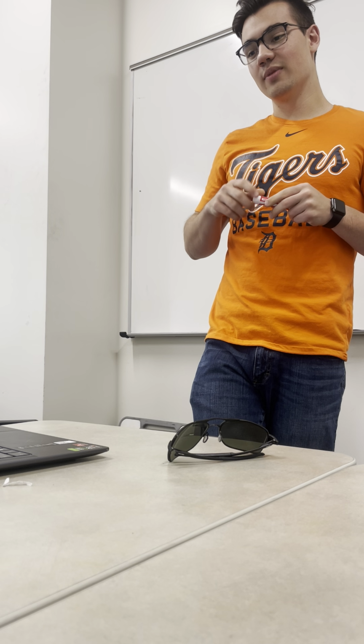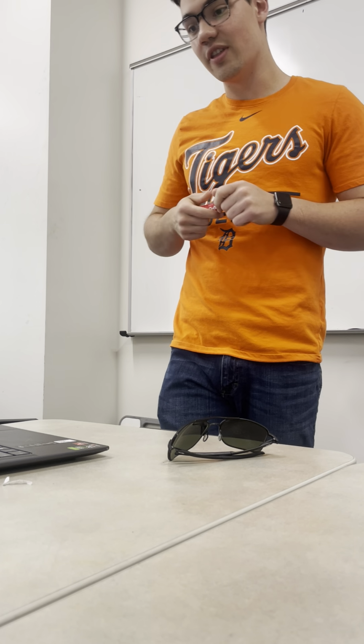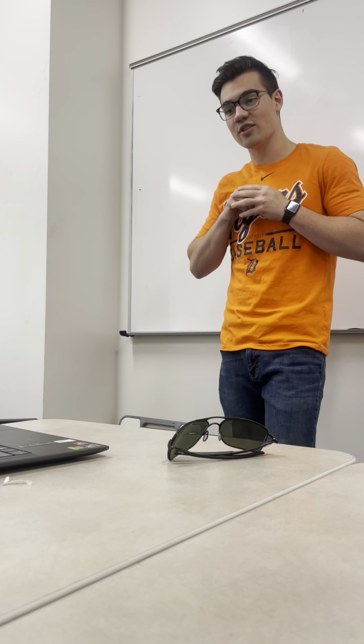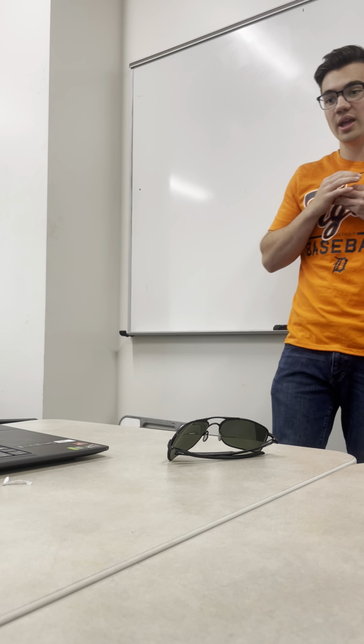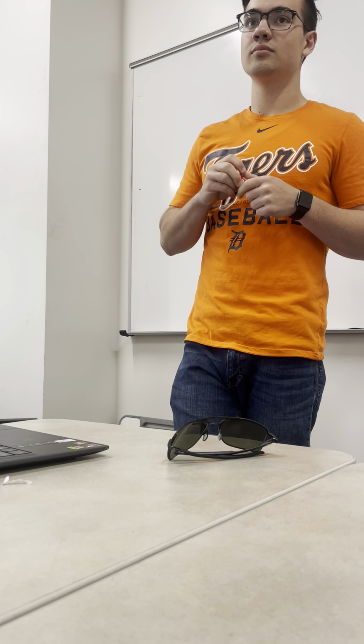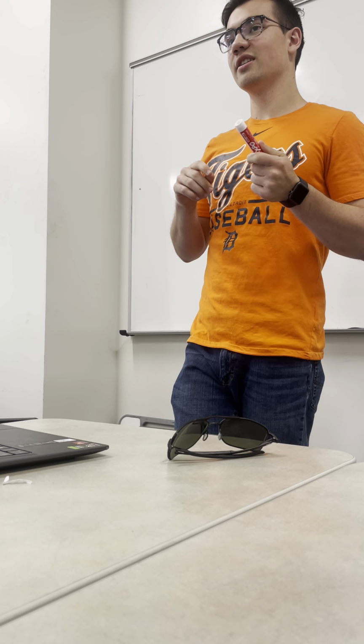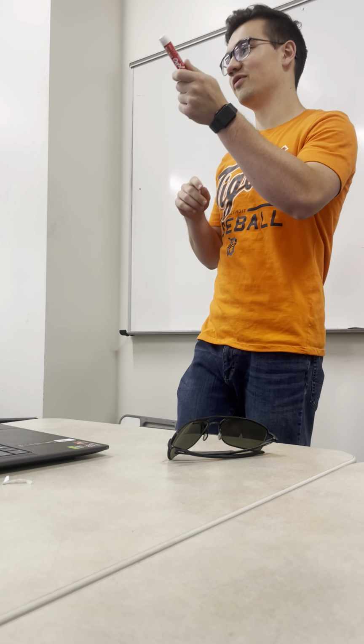Okay, question 2. If x and y are independent, uniformly distributed random variables, then the joint density function fxy is constant over its domain. True. Matt's nodding his head, I think it's true.